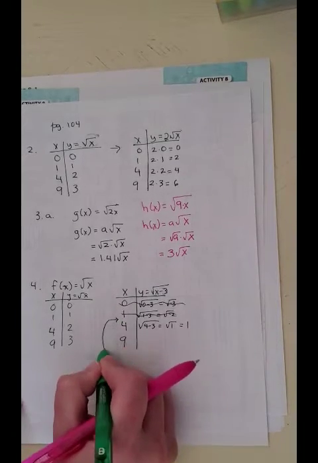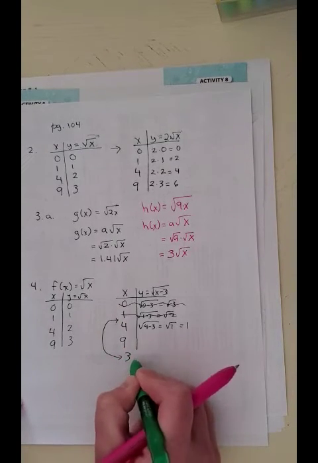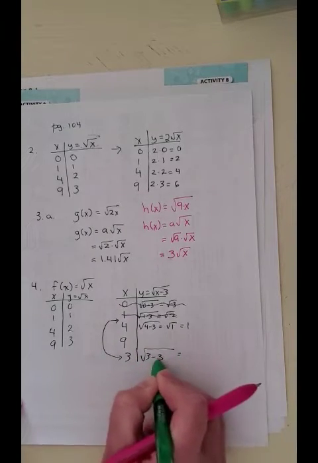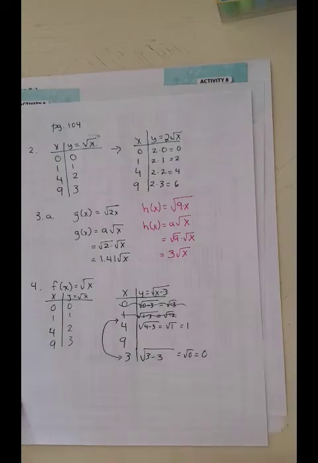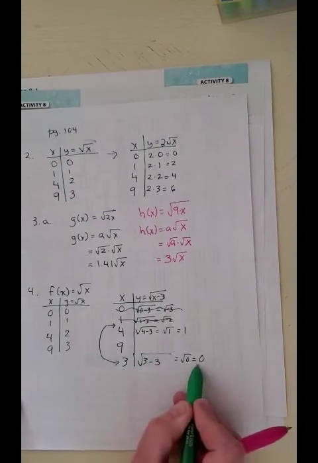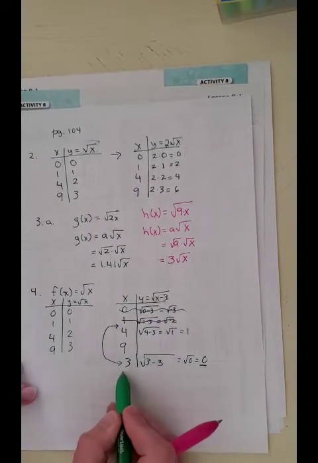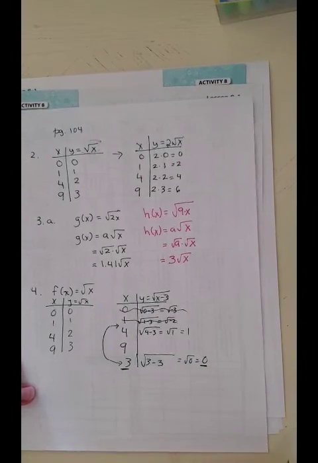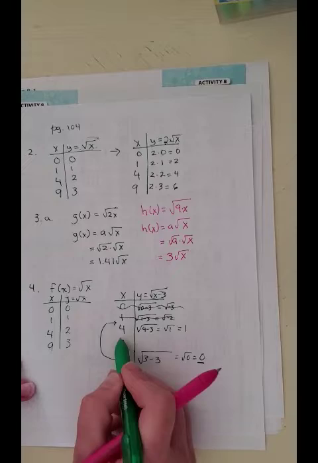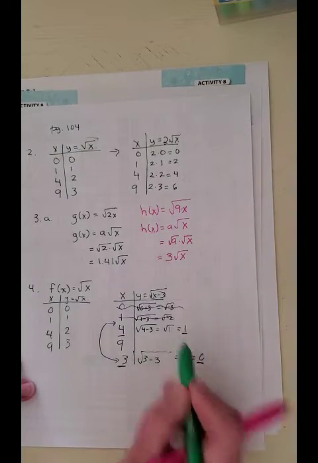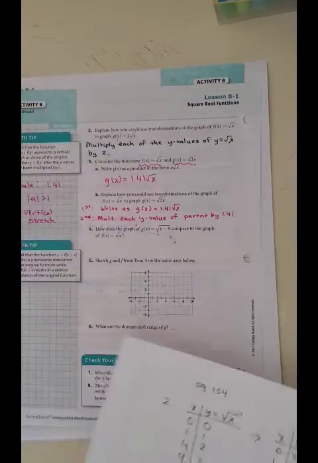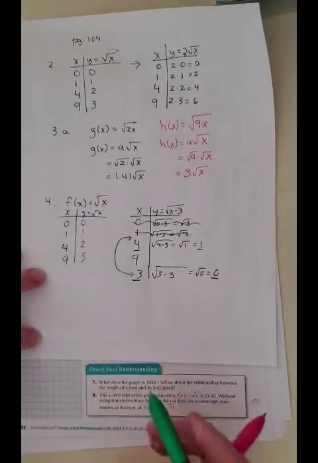I'm going to do that down here. If I were to put 3 under the radical, the square root of 0 is 0. So my first point that I can graph would be when x equals 3, and I'll get a value of y equals 0. Another value would be at 4, where I get positive 1. So let's look at how that would compare.